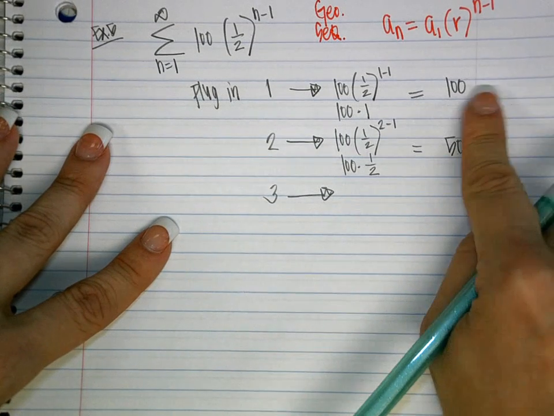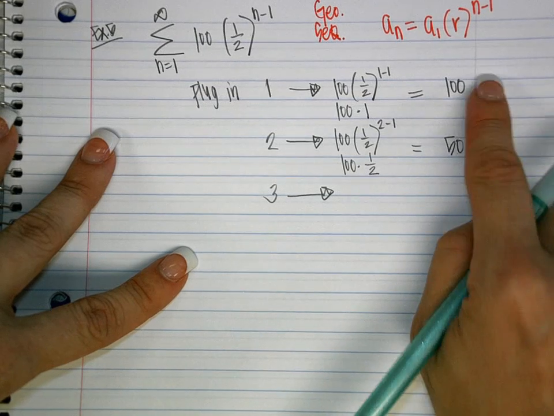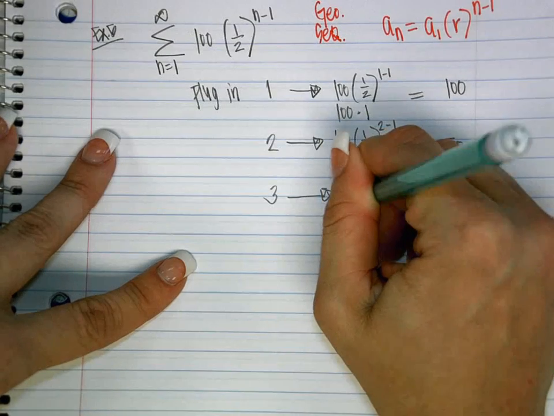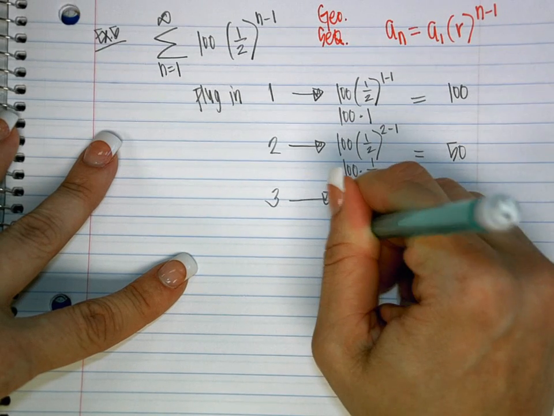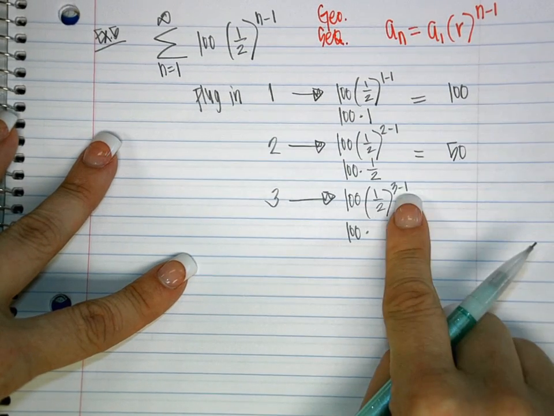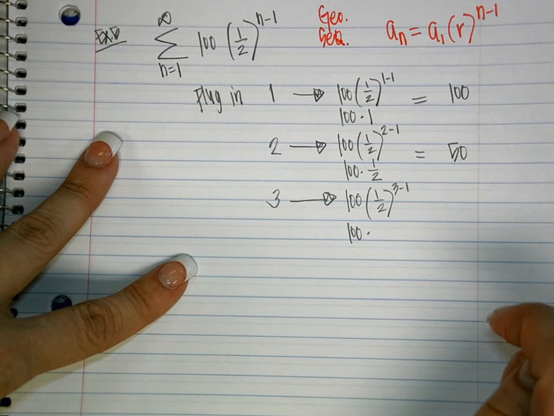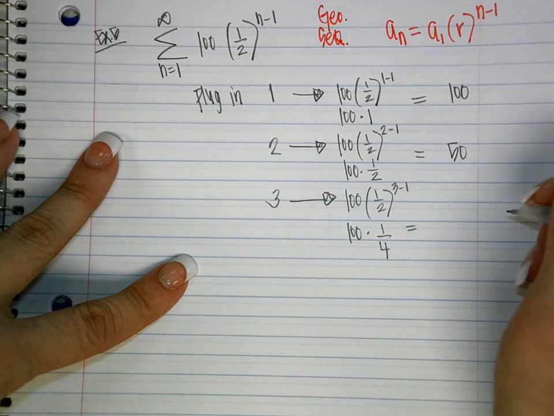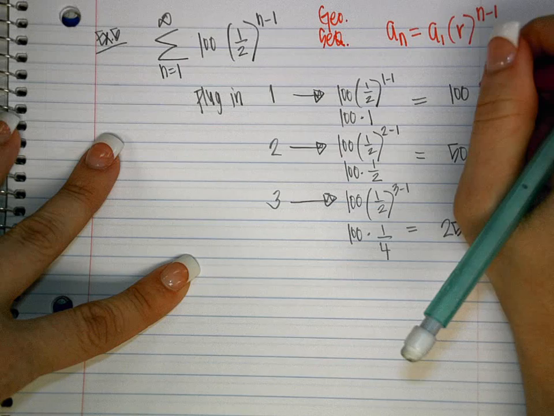Technically, we have our A1, we have our first term. You could find the ratio between just the first 2 terms, but I'd like you to plug in 1 more just to make sure. So this is 100 times 1/2 to the 3 minus 1. 3 minus 1 is 2. What's 1/2 squared? 1/4. And what is 100 times 1/4? 25. So from here, you know this is your A1.